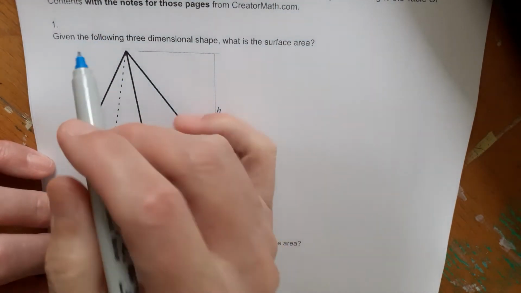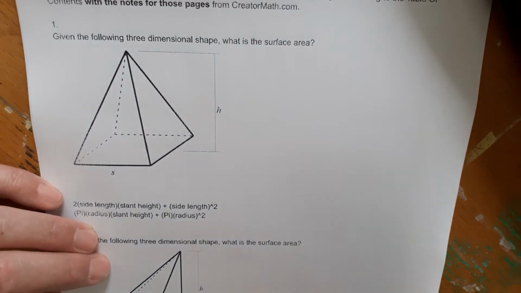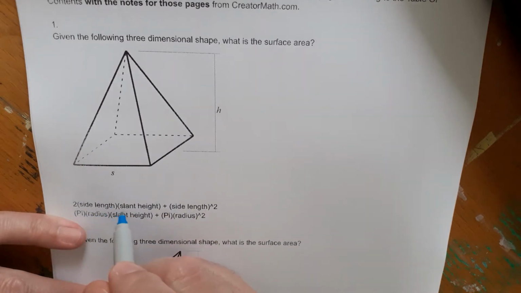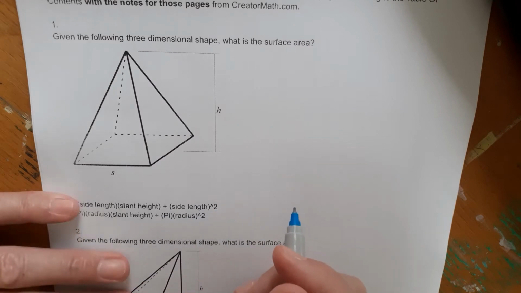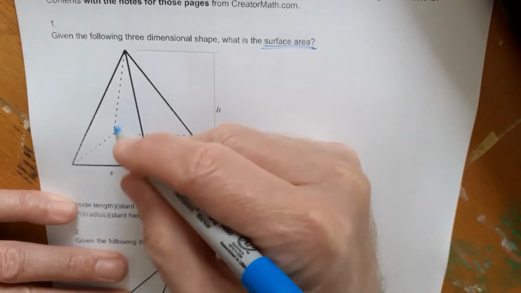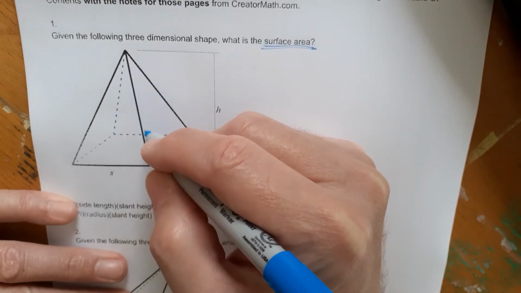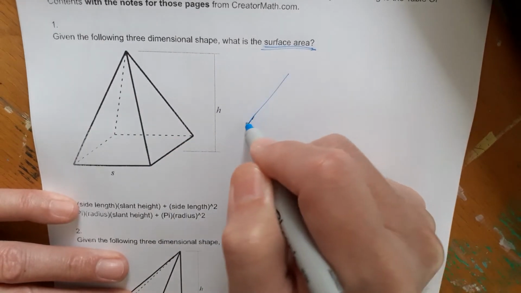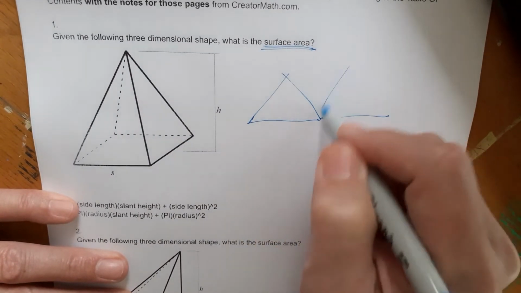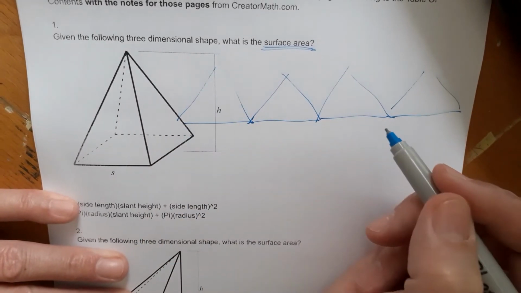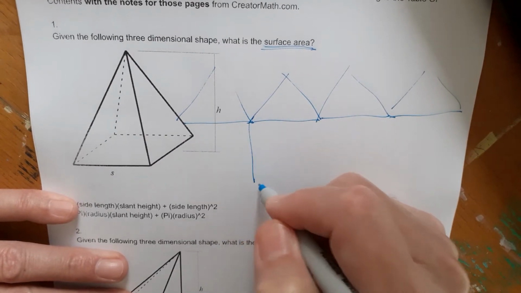So with that said, let's take a look at what they're talking about here, and we might even go back and look at those notes in a second, but let's see if we can figure it out first. So 2 side lengths times slant height plus side length squared. Let's think about surface area. Surface area is like if we had a paper pyramid with a square base and we unfolded it. Each side of the pyramid is a triangle. So you have 1, 2, 3, and I kind of ran out of space. You have 4 triangles, because it's a square base.